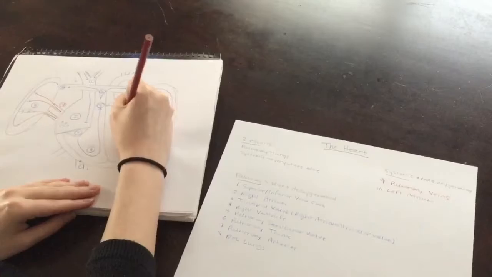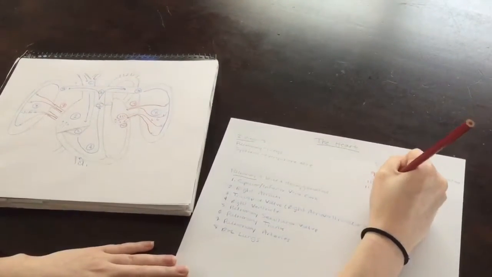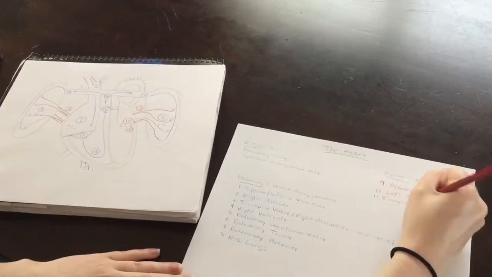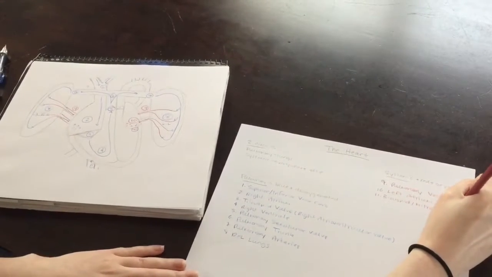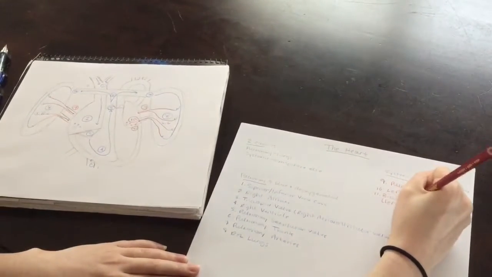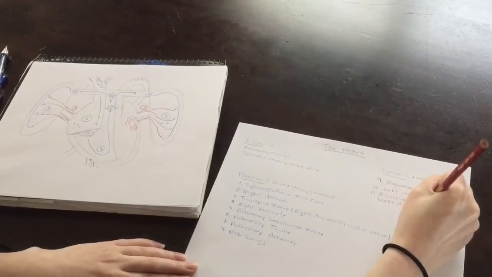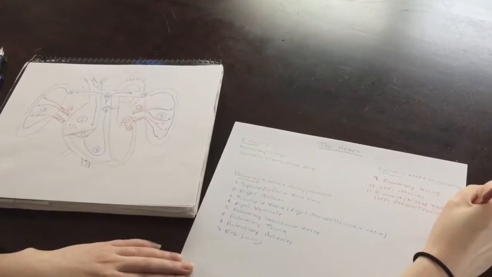And then the blood travels to number 11, which is the bicuspid or mitral valve. But once again, that's like a nickname, so it's the left atrioventricular valve.